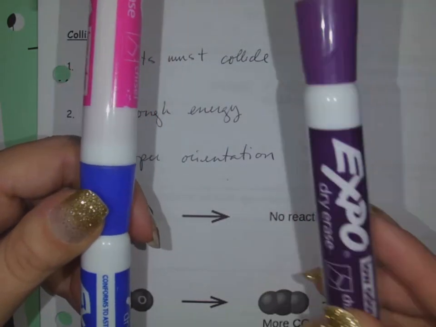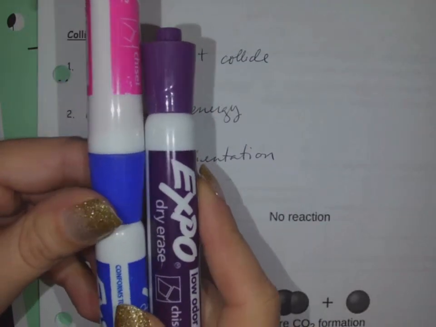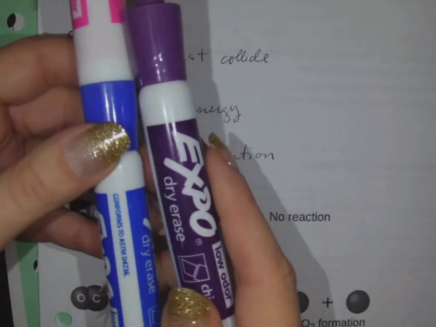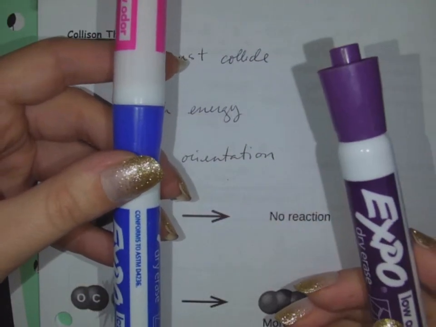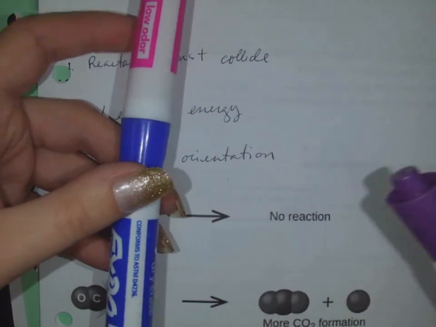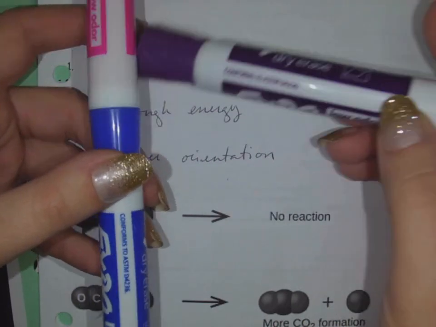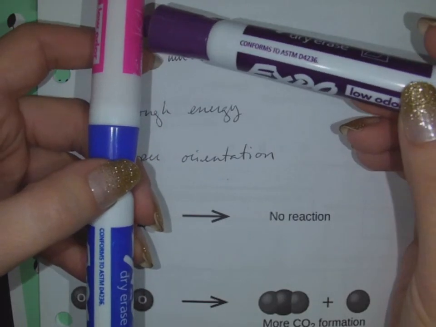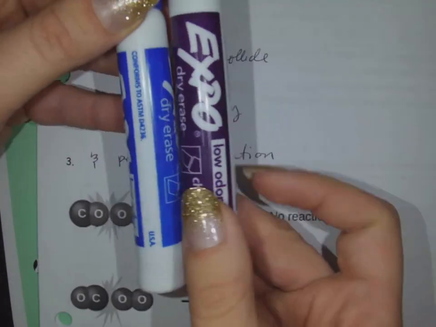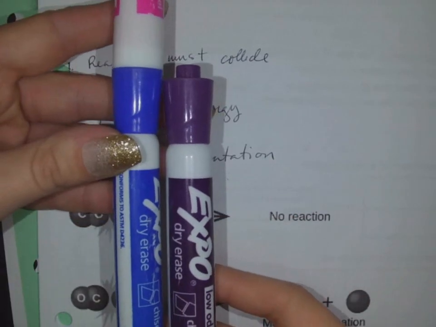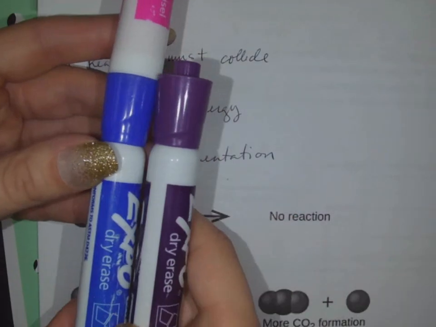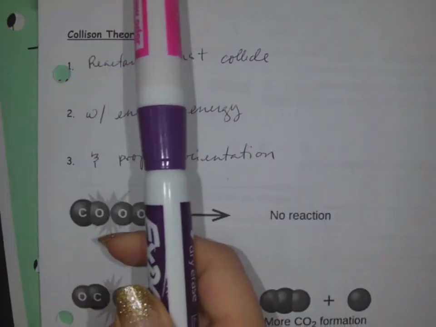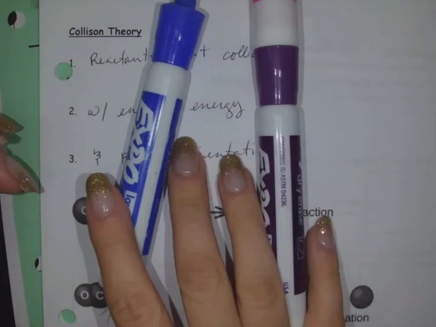If this reactant doesn't run into that reactant with enough energy, then we can't break old bonds. So we have to collide with enough energy and proper orientation. If it runs into it like this, that's not proper orientation, so even if it was enough energy, a reaction wouldn't occur. Maybe this is the proper orientation right here. So if it runs into it, then it can break old bonds and new ones can be formed. And then we get something new, we get these products.